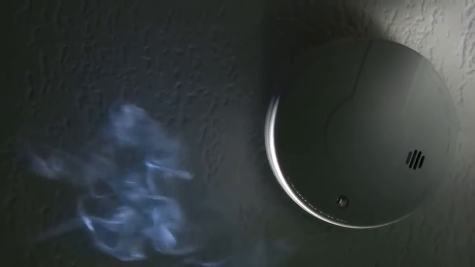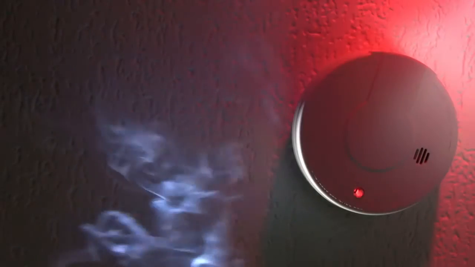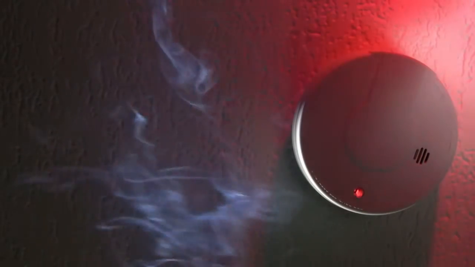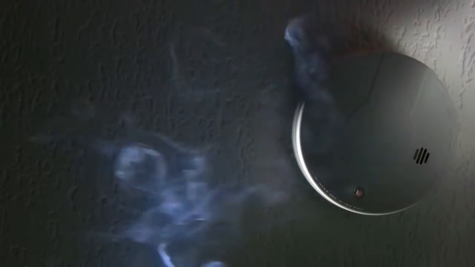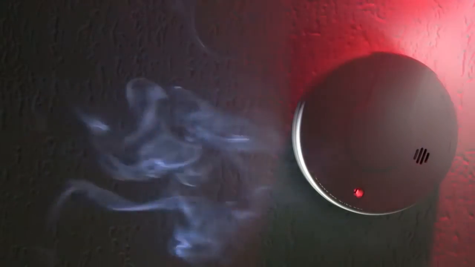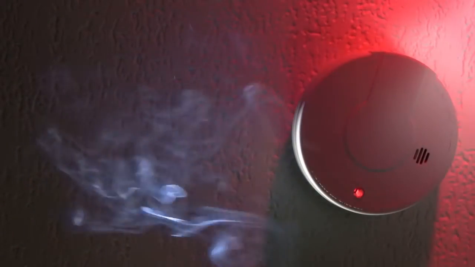Photoelectric detectors use a beam of light sent from a light-emitting diode, LED, that is detected by a photocell. There is a common misconception that the photocell receives light at all times from the LED, and when smoke gets in the way, the alarm is triggered, similar to the way a door alarm at a convenience store often works.